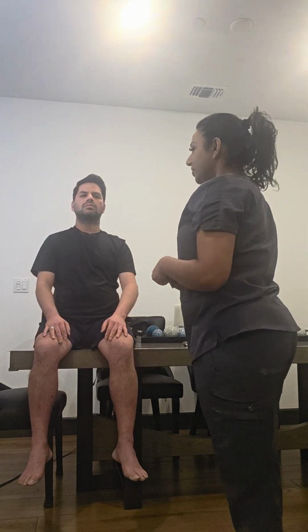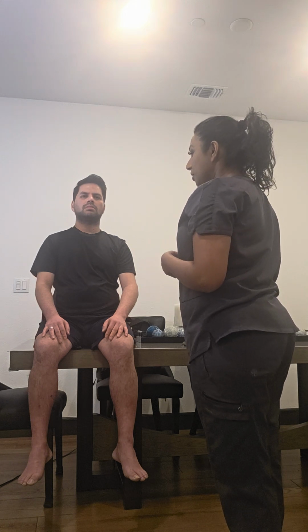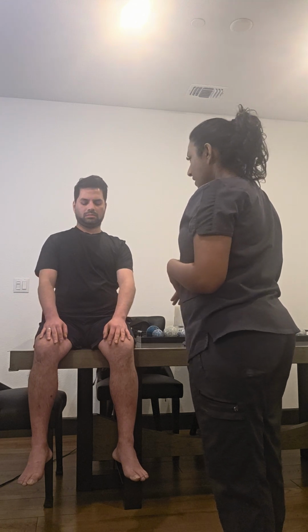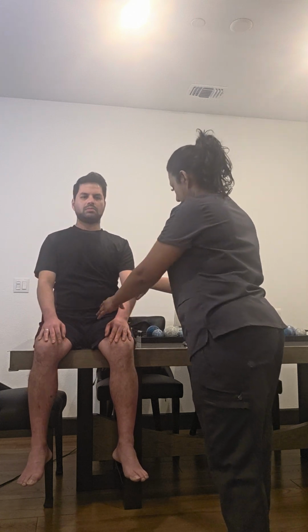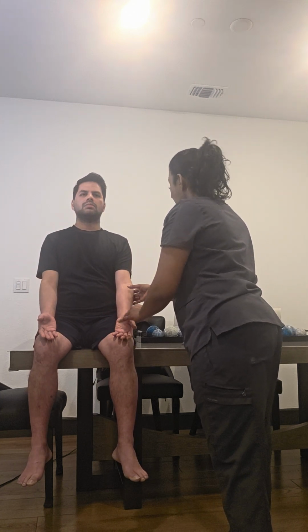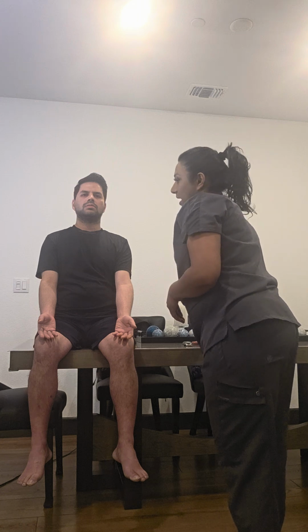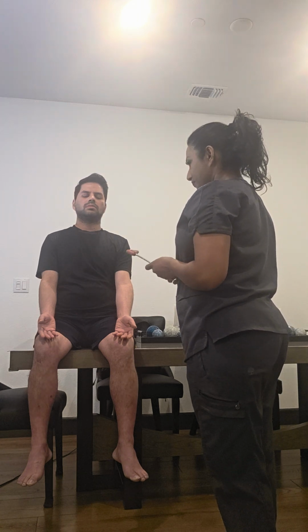Perfect. Okay, so now my next assessment on you is going to be deep tendon reflexes, and my first assessment will be on your bicep reflex. Please relax your arms with your palm up like this. Perfect.